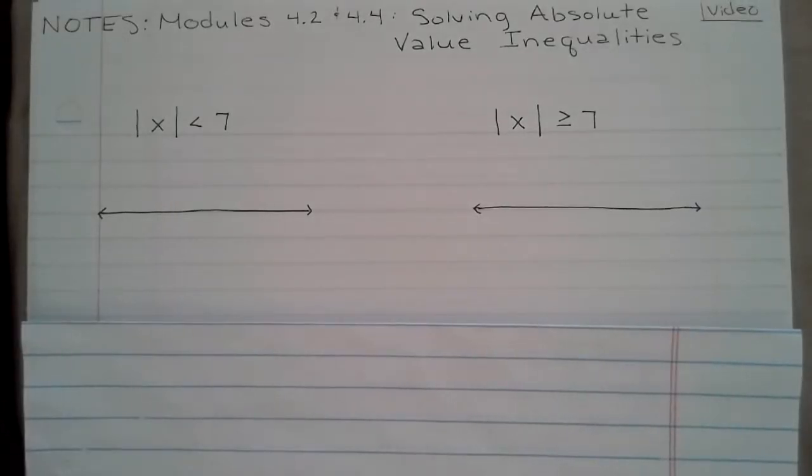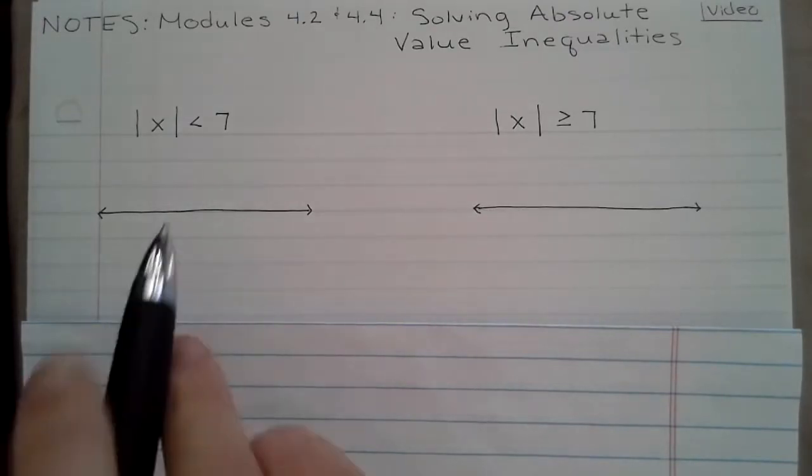Hi everyone. Today I want to talk to you a little bit about modules 4.2 and 4.4. These are solving absolute value inequalities. We solved some absolute value equations yesterday. Okay, so let's see. Absolute value inequalities. Remember, inequalities are these symbols.